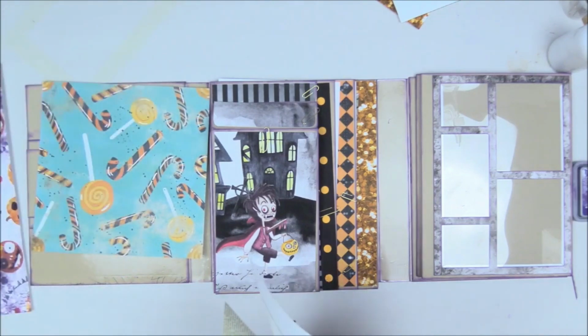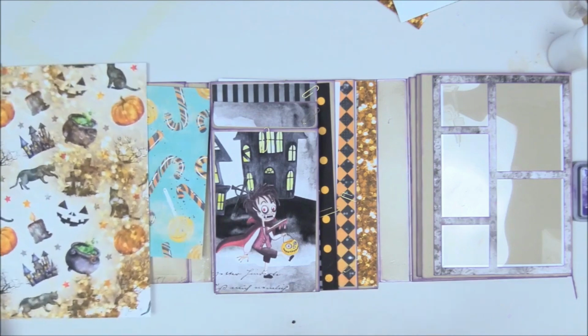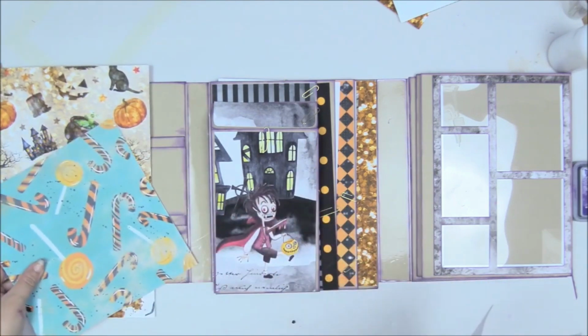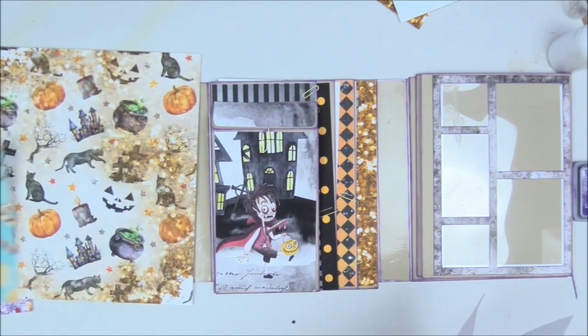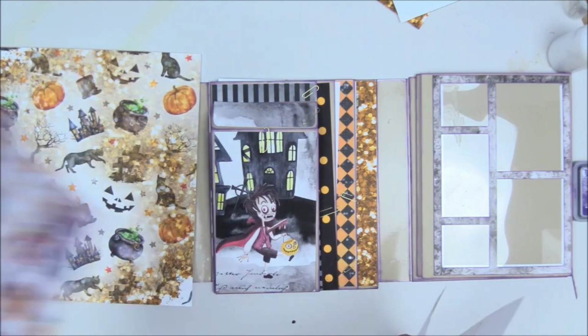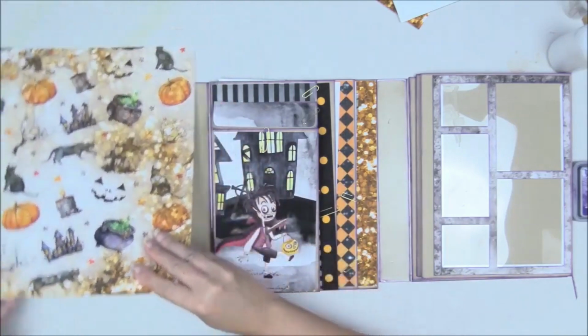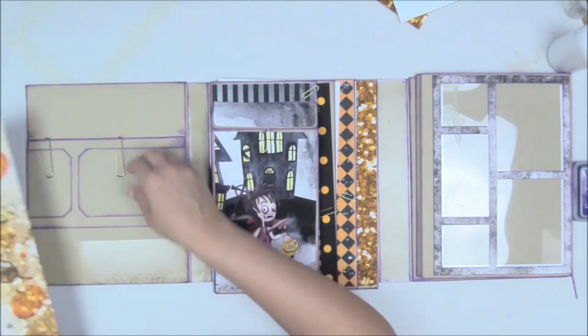These papers are so fun. So much fun. Oh, I think I'm going to use that one. And then I could throw in a little bit of the teal. Okay. Done. Alright, so this could be for the back.